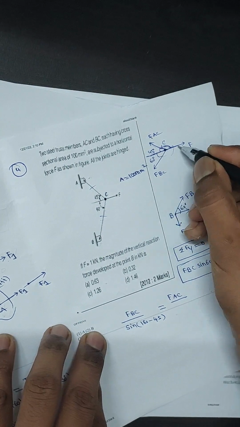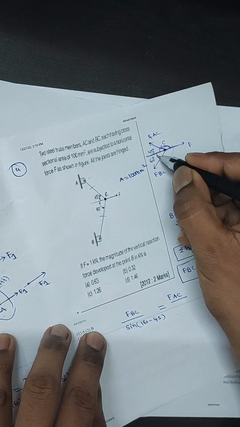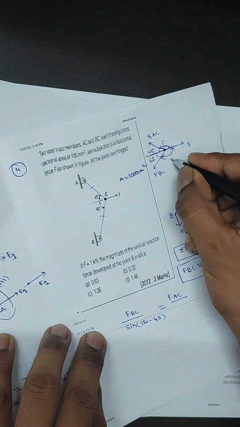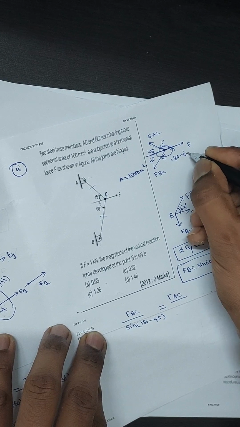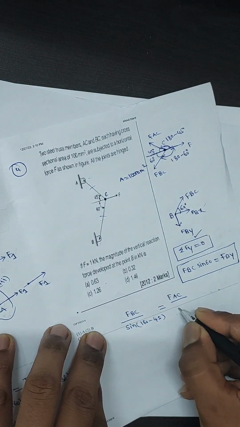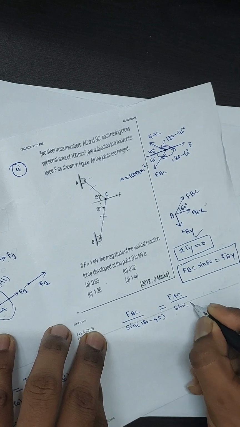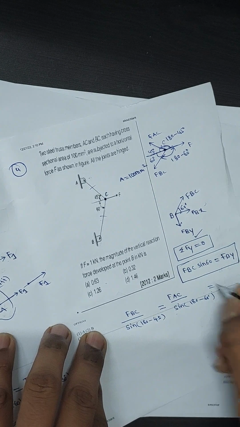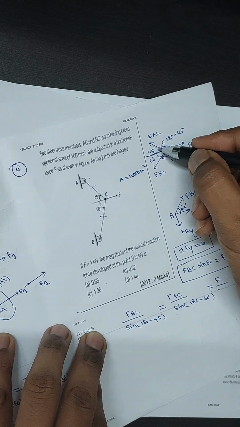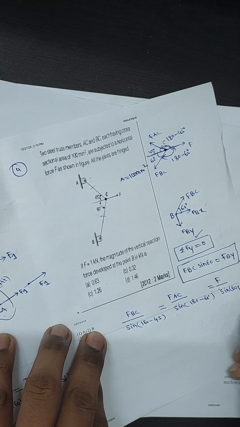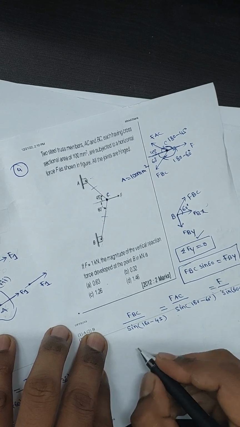That means total is 180, 180 minus 60 is this angle. This is 180 minus 60, this is 180 minus 45. This is sine of 180 minus 60, equal to force F divided by the sine of the angle between these two, sine of 60 plus 45 degrees.